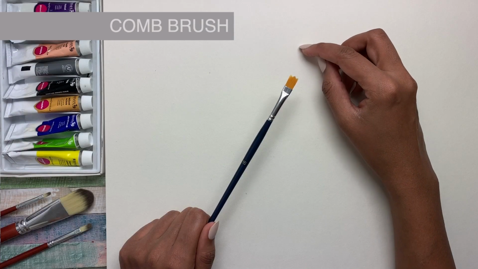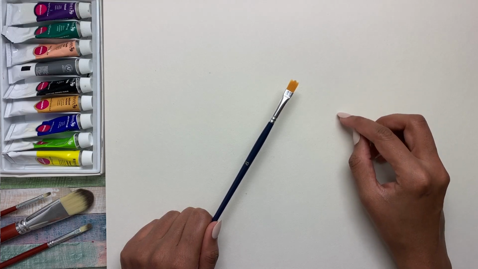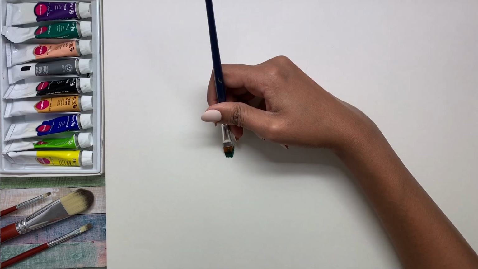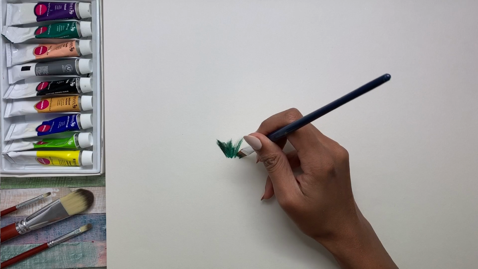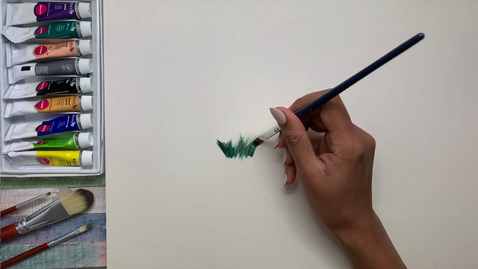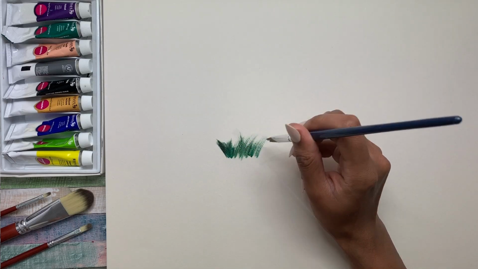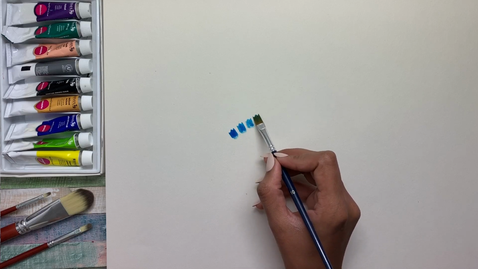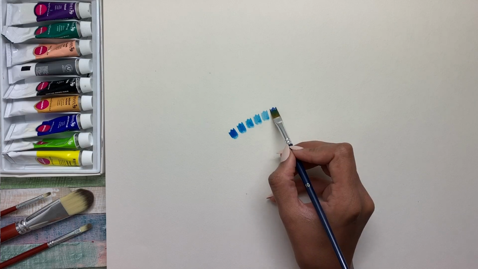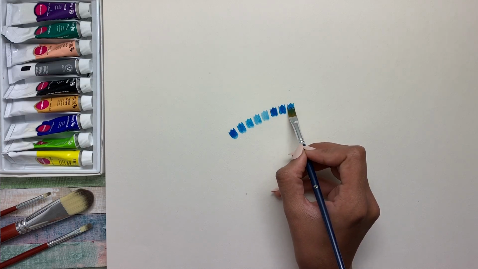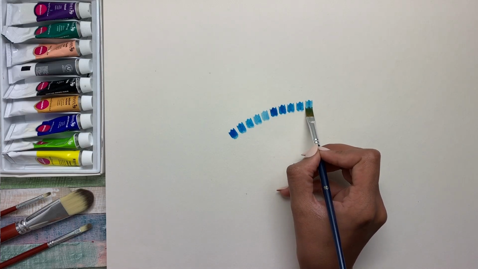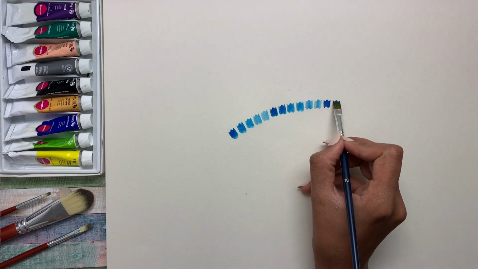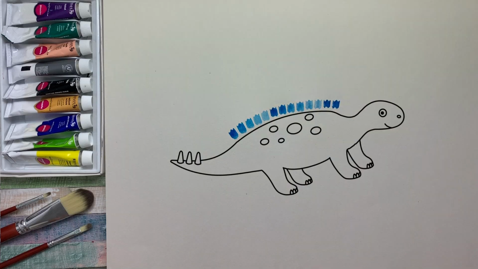Another brush with a toothy edge is the comb brush. Personally, I never use this brush because if I want noticeable texture, I always use the rake brush. And as you can see, the comb brush doesn't successfully create a texture, just a pointy edge. I find this application quite limited and frankly, useless. But hey, if I ever want to make a cute stegosaurus, I know what brush to use.